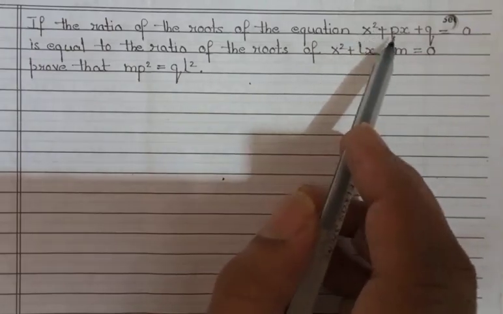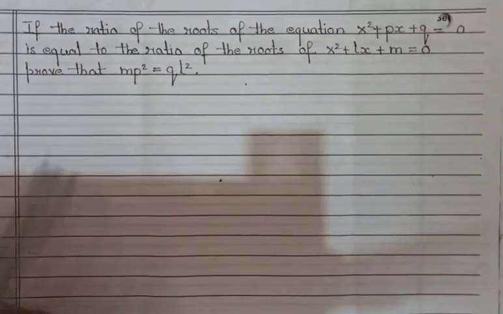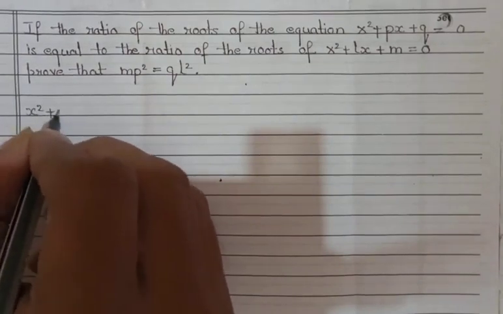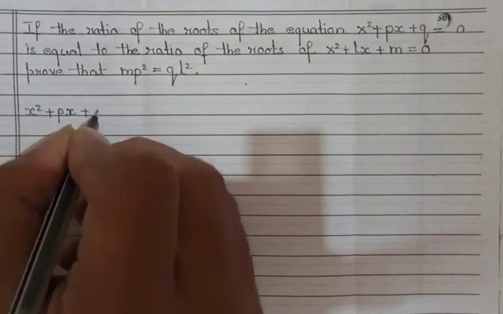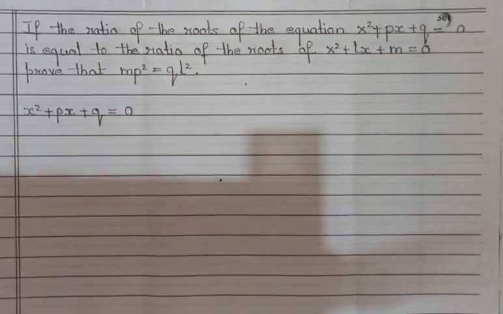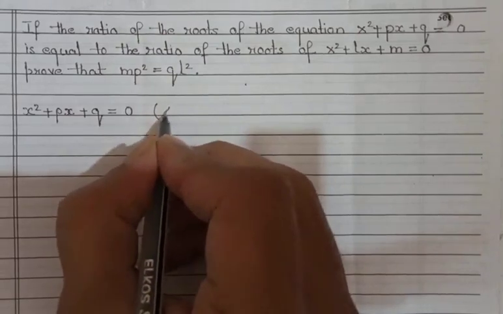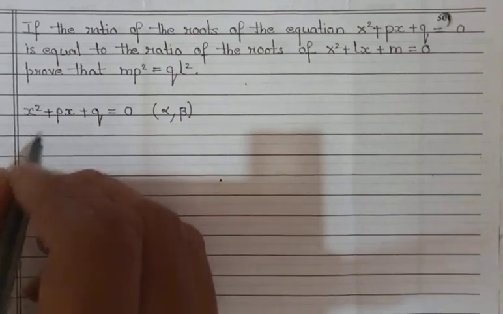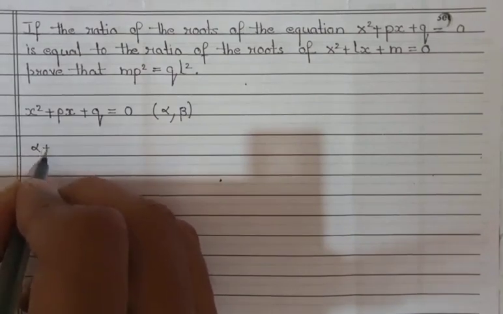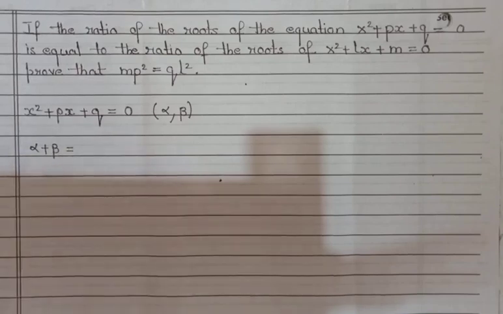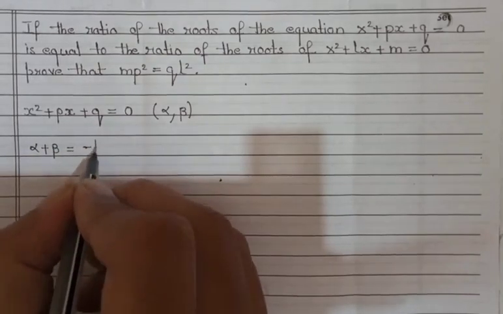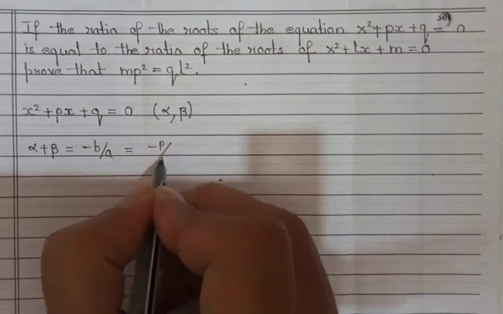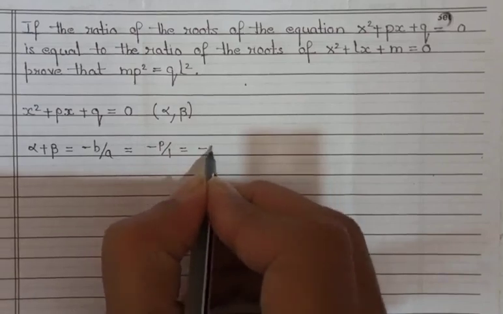Now let us first of all solve the first equation. The first equation is x square plus px plus q is equal to 0. Now let us consider alpha and beta be the roots of the first equation. So from here we can get the sum of the roots, alpha plus beta, is equal to minus b by a. So that will give us minus p by 1, that is minus p.